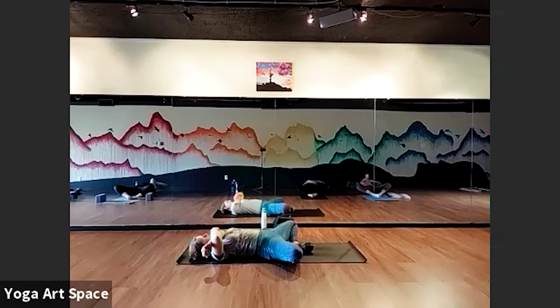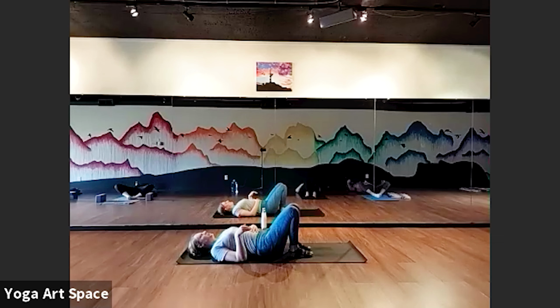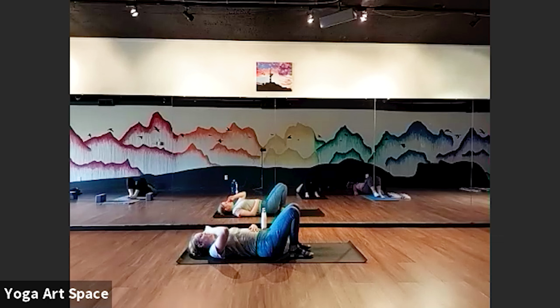Take another huge breath in. Out. Release the arms. Let the knees pick up. So that arch we did to the low back, we're now going to completely switch that up.